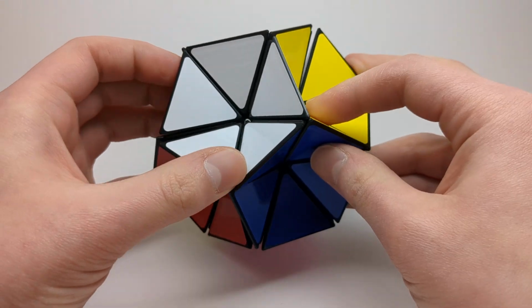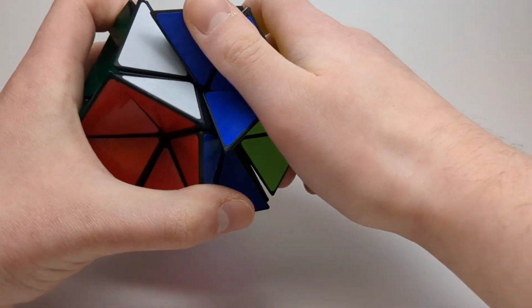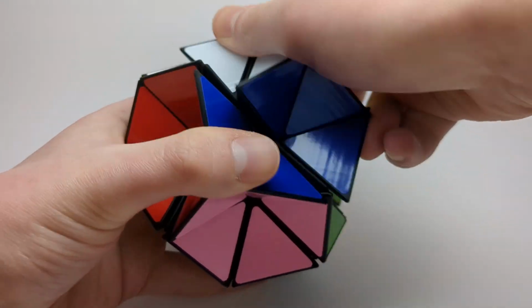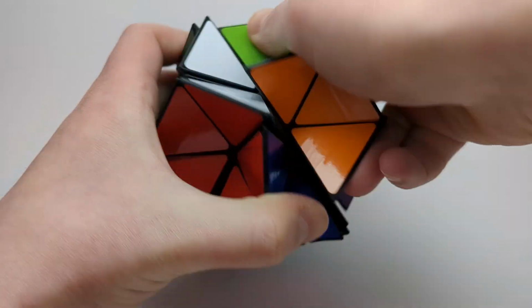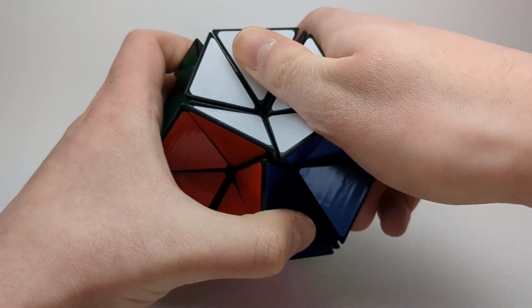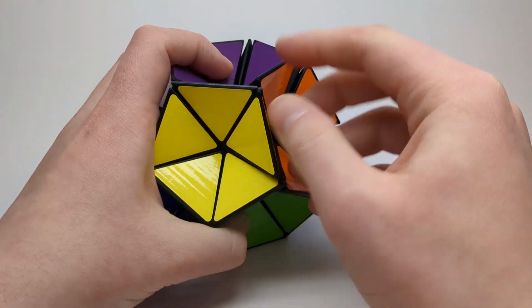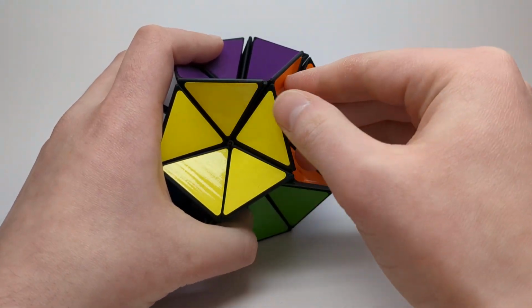I'll start with the yellow face. Turns just like this. I'll show you from the side. That's what it looks like. I will be honest, the turning leaves something to be desired, and that's because the edges are so wiggly. Why are the edges wiggly?